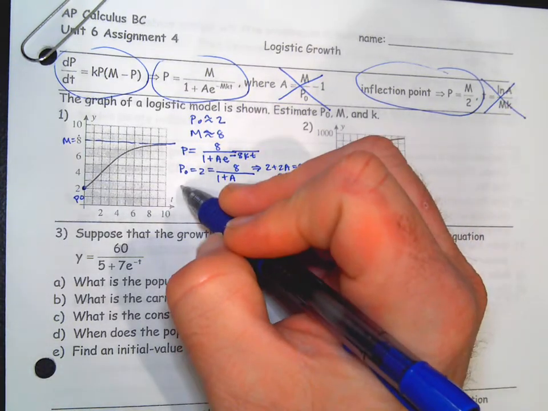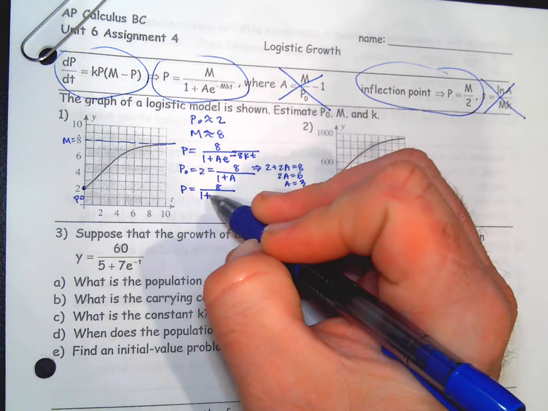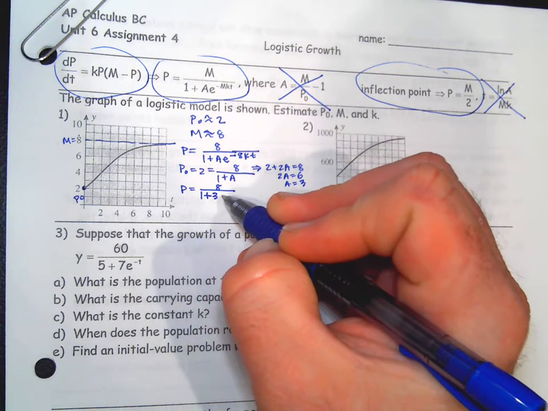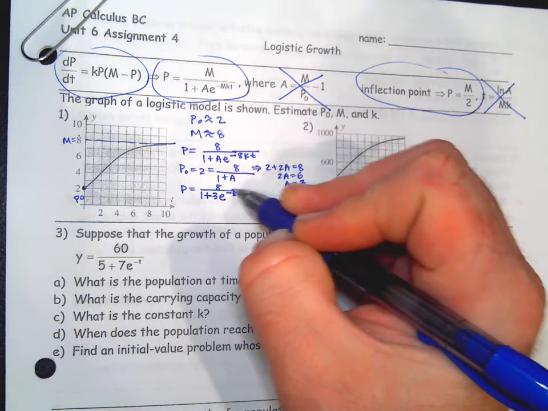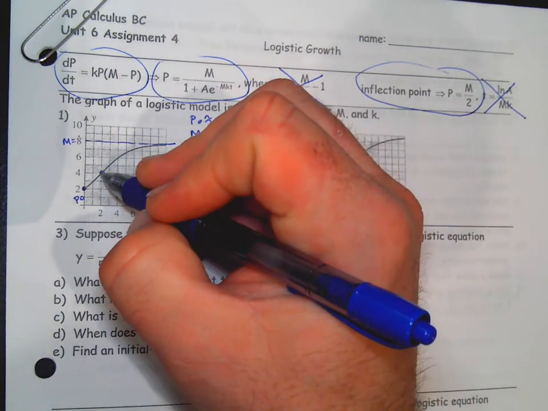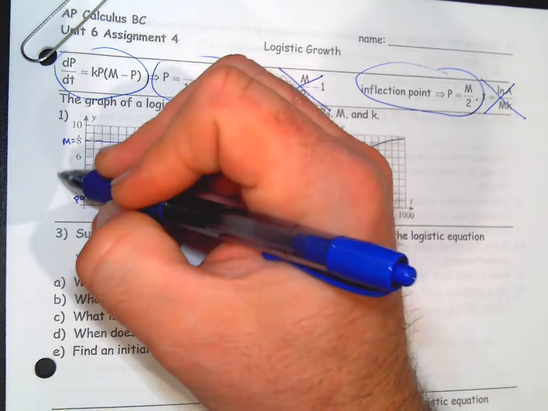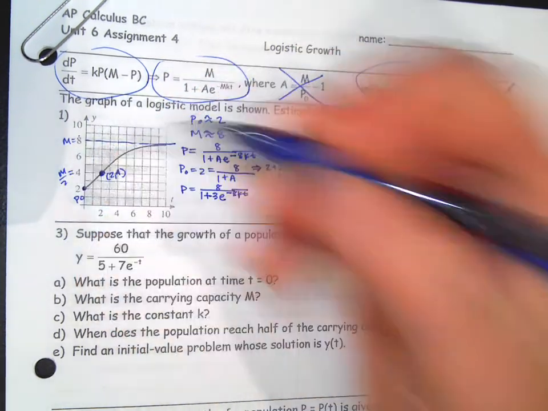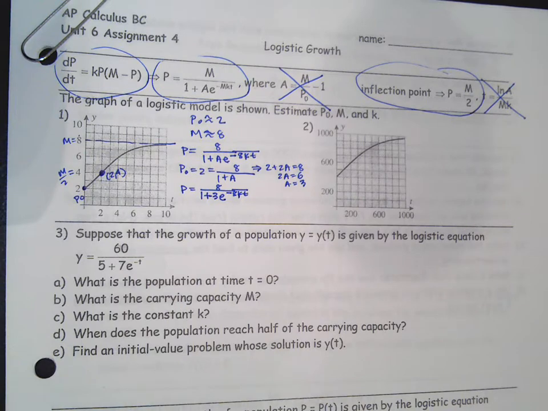So we'll plug that into our P equation: 8 over 1 plus 3e to the negative 8kt. Now here's the deal. We need one other point. I'm going to use the point 2, 4, which I think should be the point of max growth rate, but we need any point.